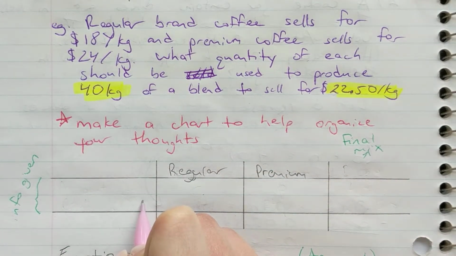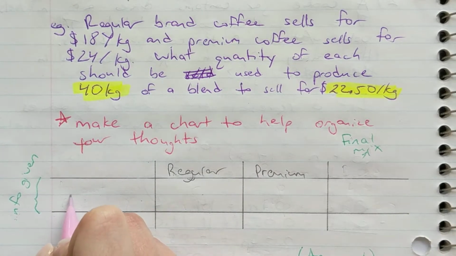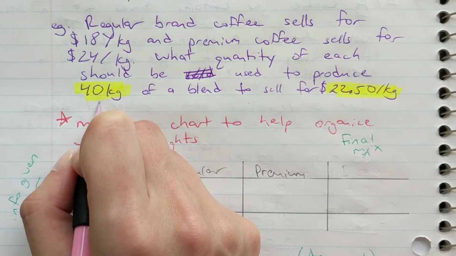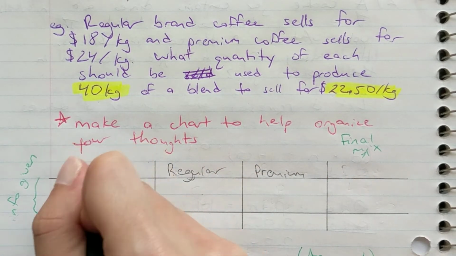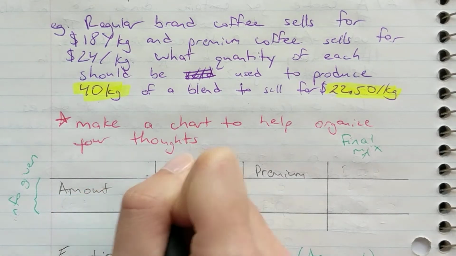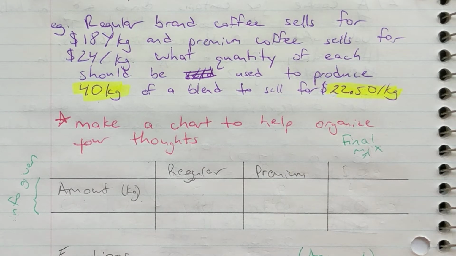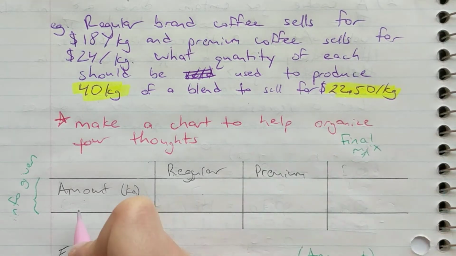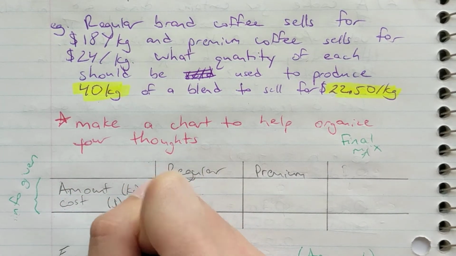Off to the side here, I have my 2 pieces of information that has been given. We have the total amount of coffee that is to be created, which is 40 kilograms. So we know that there has to be some kind of amount for the 2 of them. I'm just going to write amount here, and I'm going to keep my units there just to be organized. The other piece of information that we know is that it needs to end up being $22.50 per kilogram, and so I can fill this in. We know that the cost is the other factor at play here.